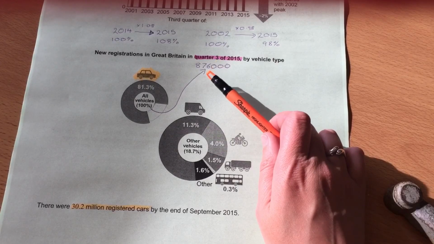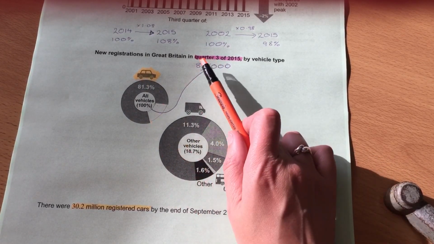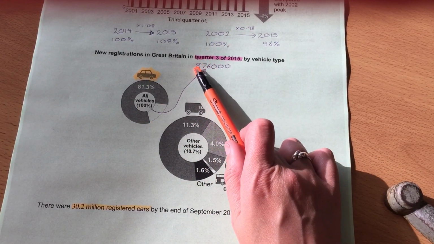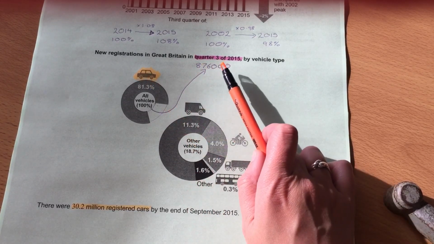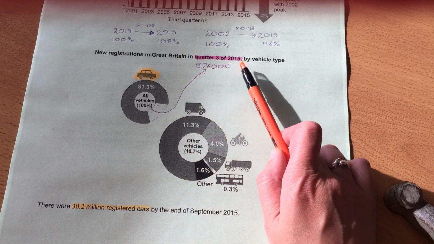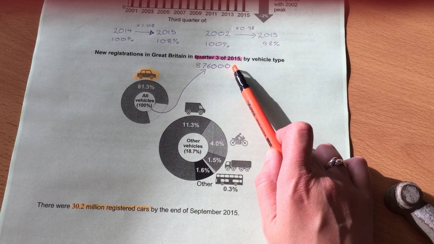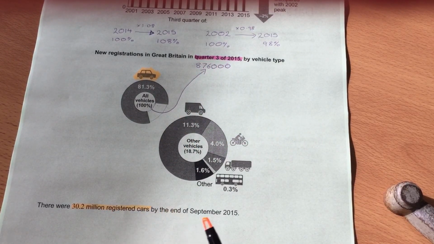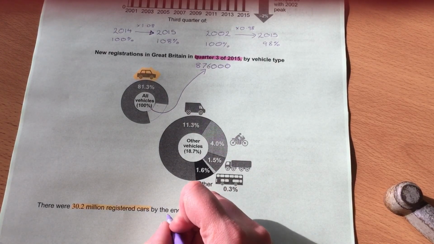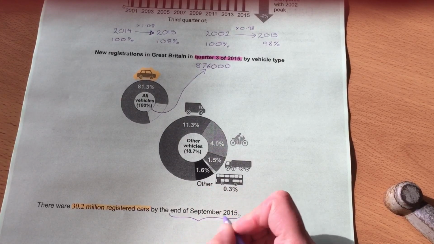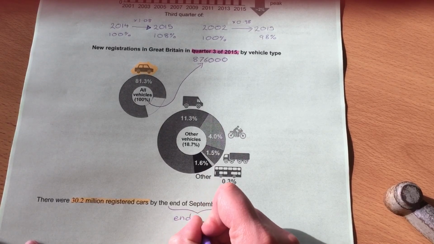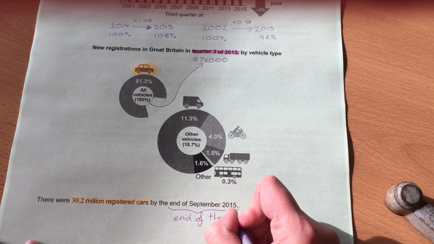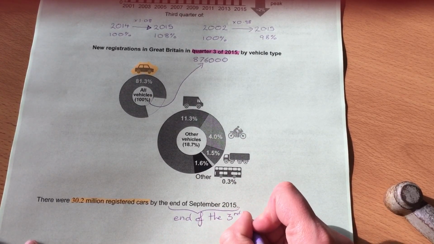So we can potentially work out how many cars there were that were registered in or during the third quarter of 2015 by working out 81.3% of the total number of vehicles. And then this links in nicely because what we've got here as the end of September 2015 is actually the end of the third quarter.